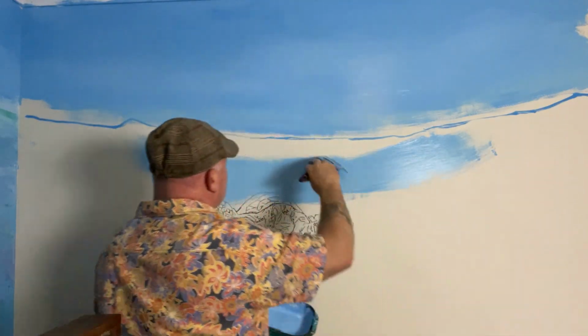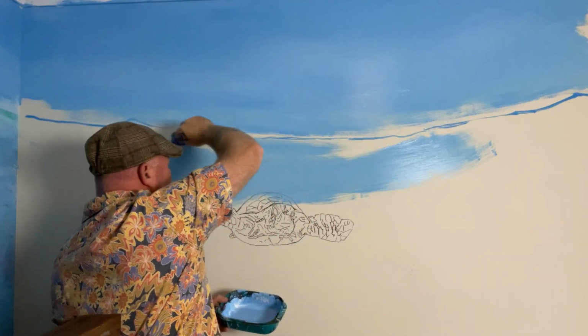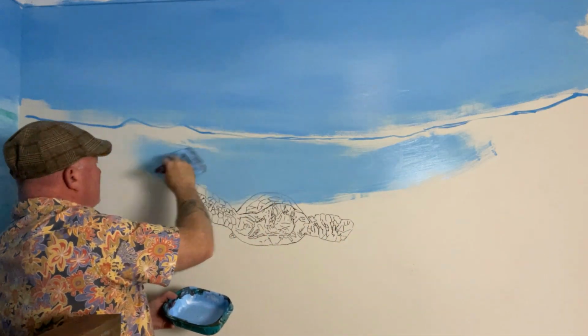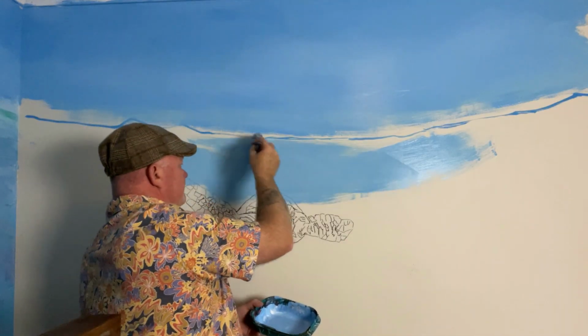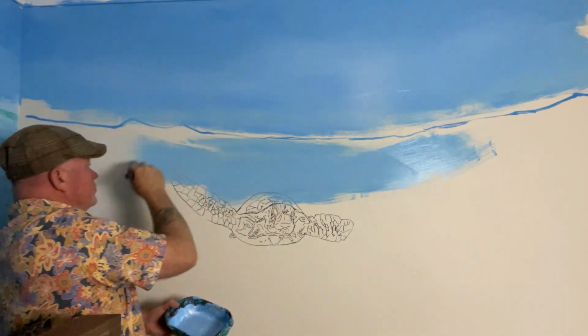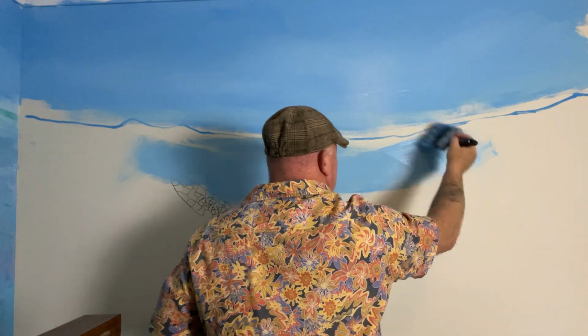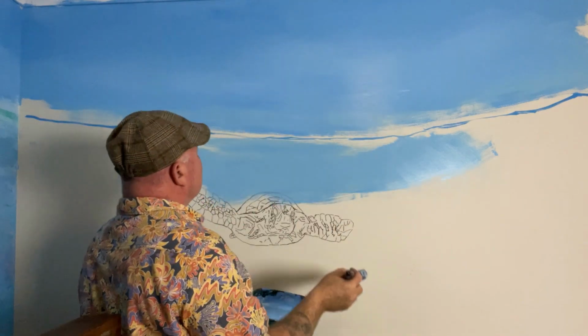Okay. That'll do. I'll just go across there, block it in a bit. I'm using a bit of a crosshatch method here, just to give it a nice soft look. I don't want any brush strokes at this stage. Not any obvious ones anyway. That kind of thing.